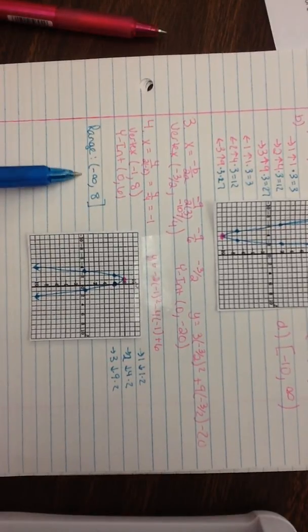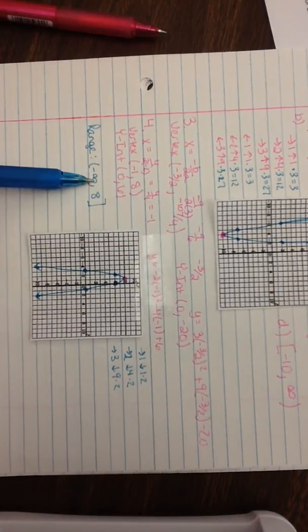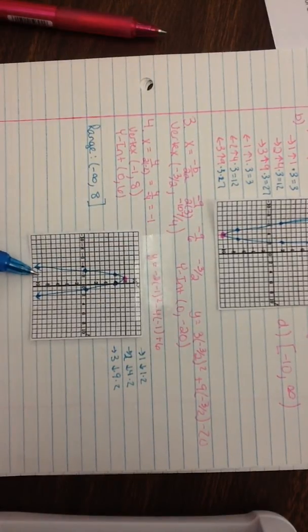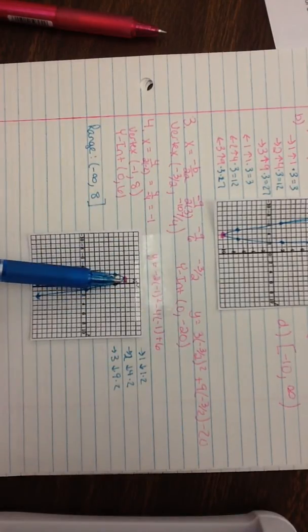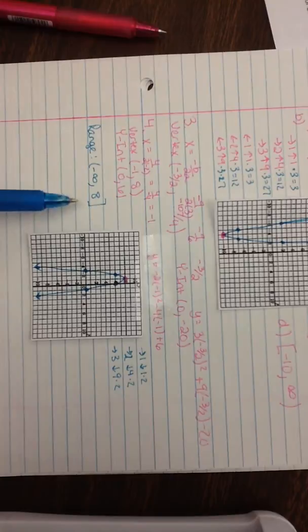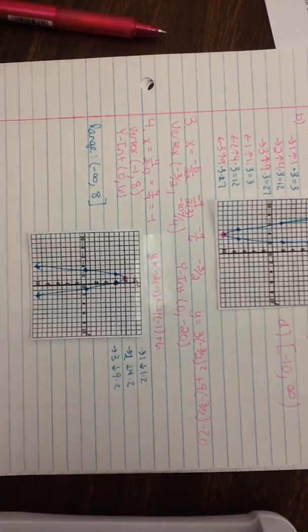When you do the range of a parabola that opens down, the infinity goes first, and it's negative because it's the bottom, and then the top is the y value of your vertex, and it gets a bracket always.